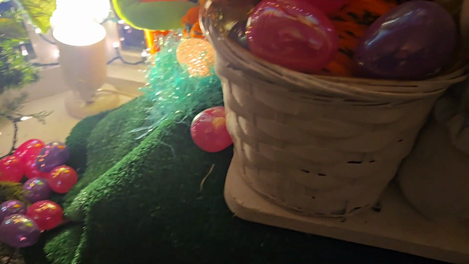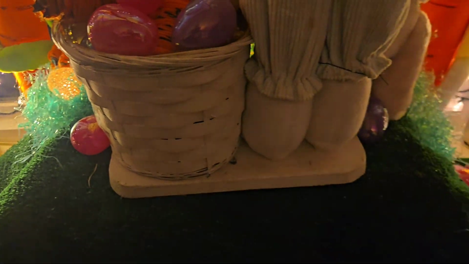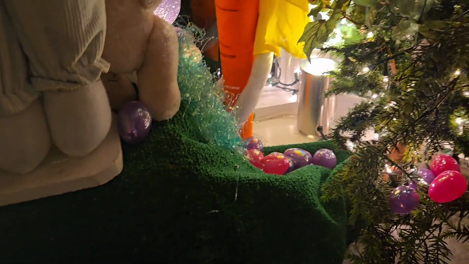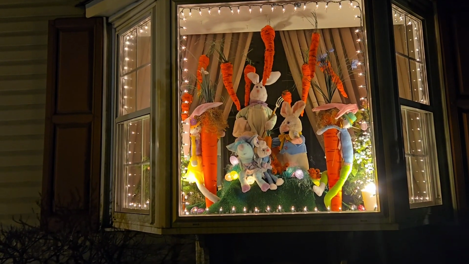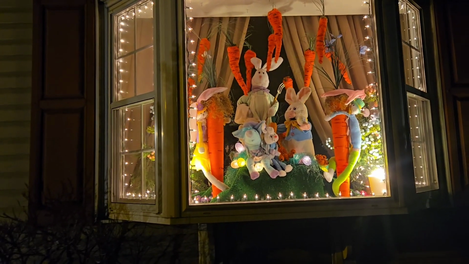All right, so let's take a look at it from outside. Now remember, it's for a window, so things don't have to be as perfect as they would be if I was going to do this in the house. So here it is from the outside.